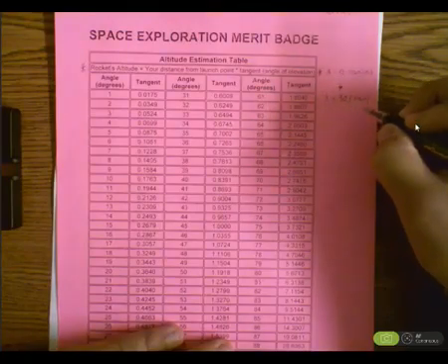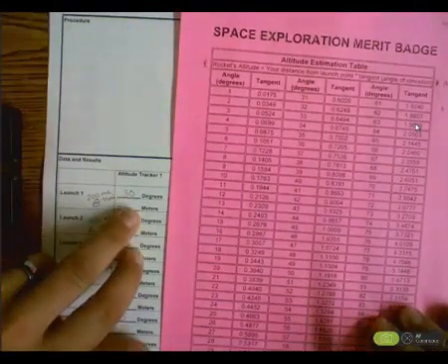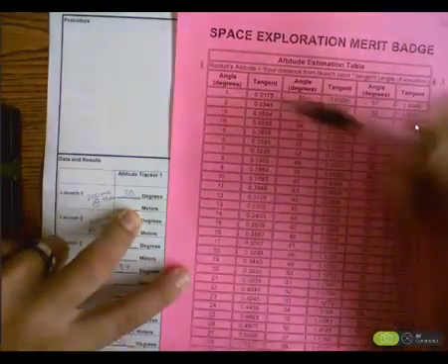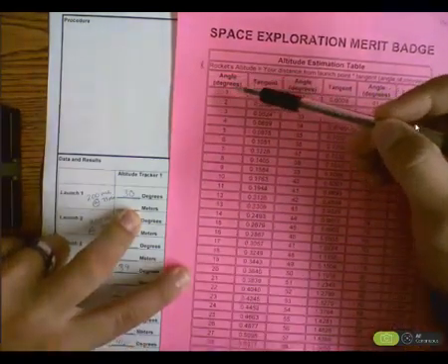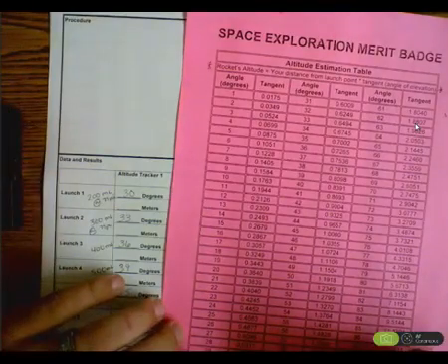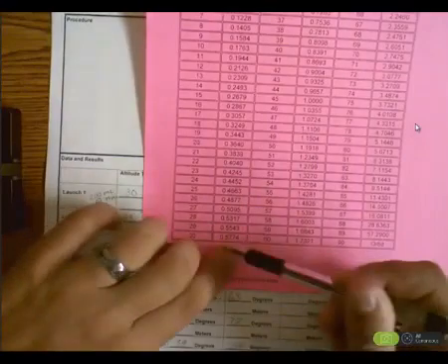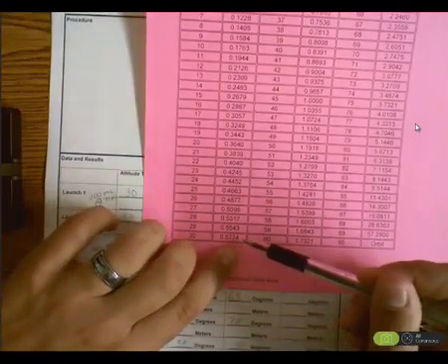And then I have to fill in this tangent. So I go to my first degrees, which is 30, and I look in this chart for my angle degrees and go all the way down here to 30. And I get 0.5774.